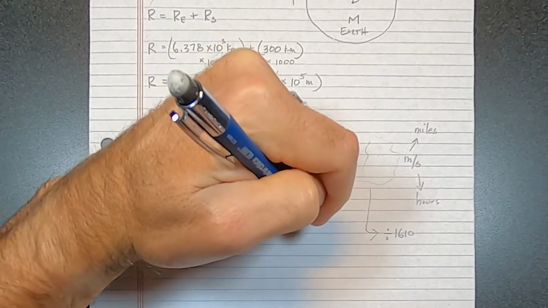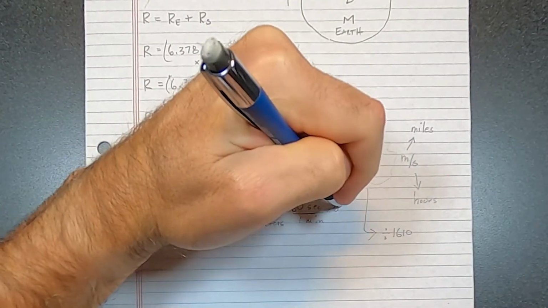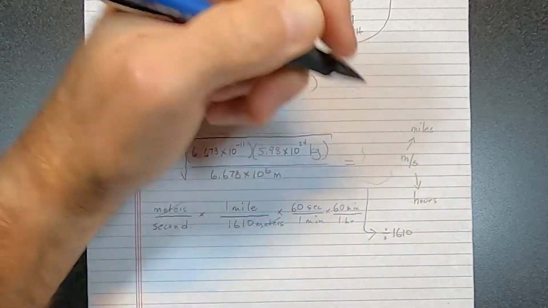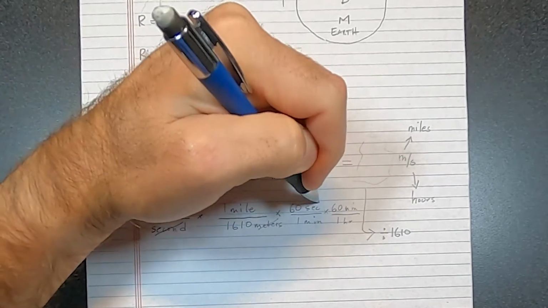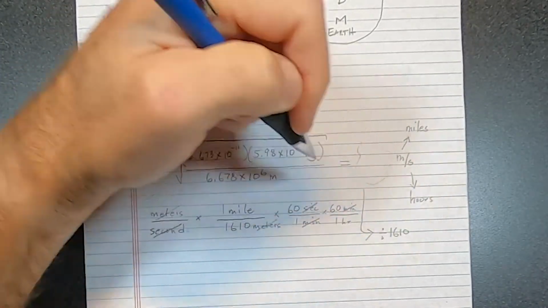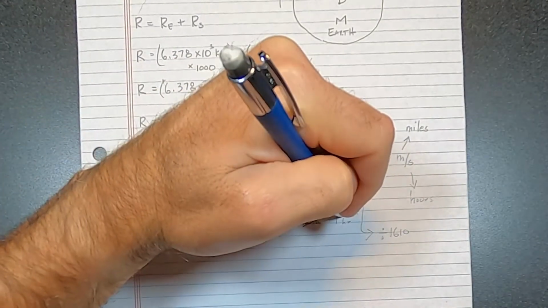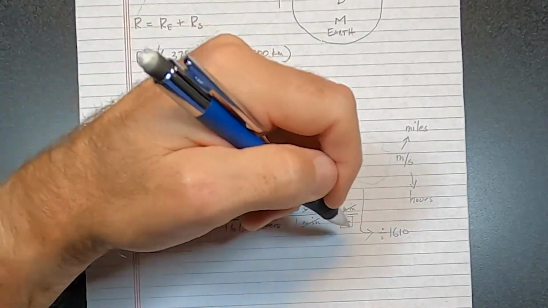seconds in 1 minute. Okay, and there are 60 minutes in 1 hour. Okay, now notice what happens. Seconds will cancel, minutes will cancel, and notice the units that are not canceled, the ones that don't get canceled, are miles per hour.